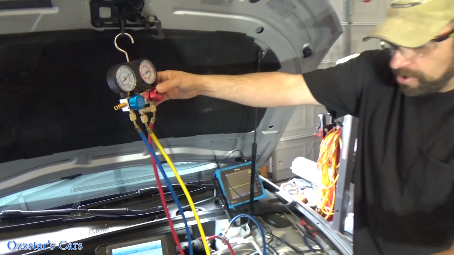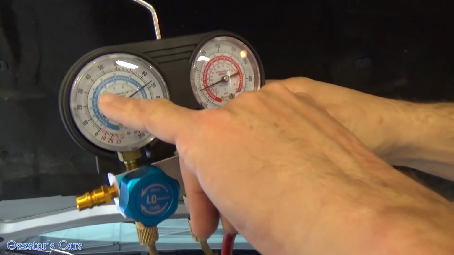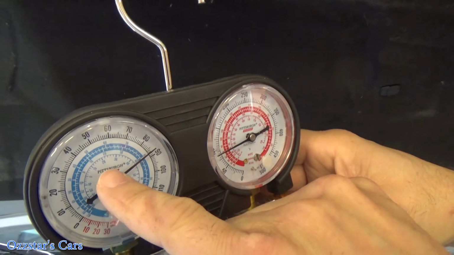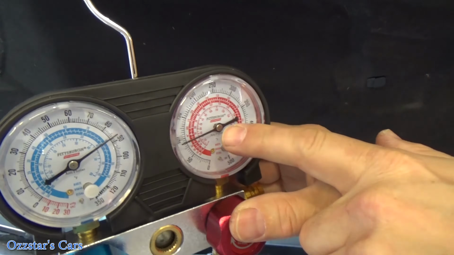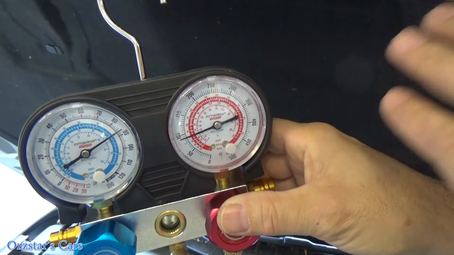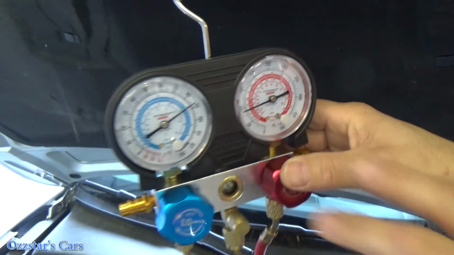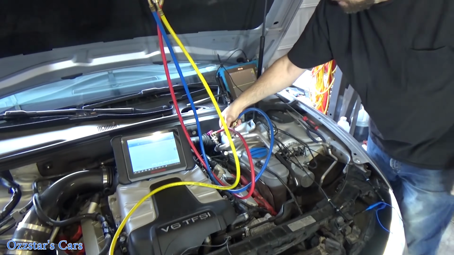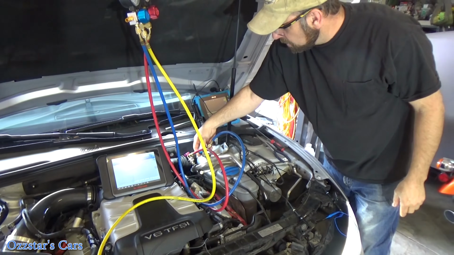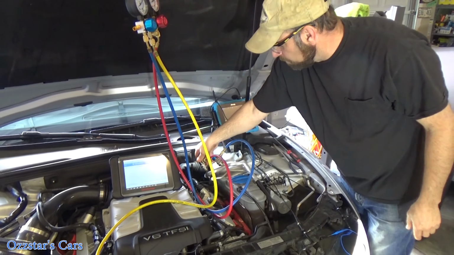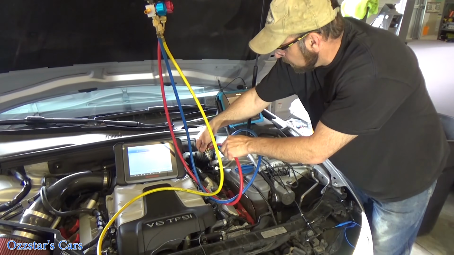Now when you fire up the car and your compressor's running, on the low side, I'd say you want to be about 25 to 35 psi, and over here on the high, now this depends on temperature and humidity, about 150 to 200 is where that will jump up. So anyway, basically that's what you do here to confirm that you have the proper amount of refrigerant.